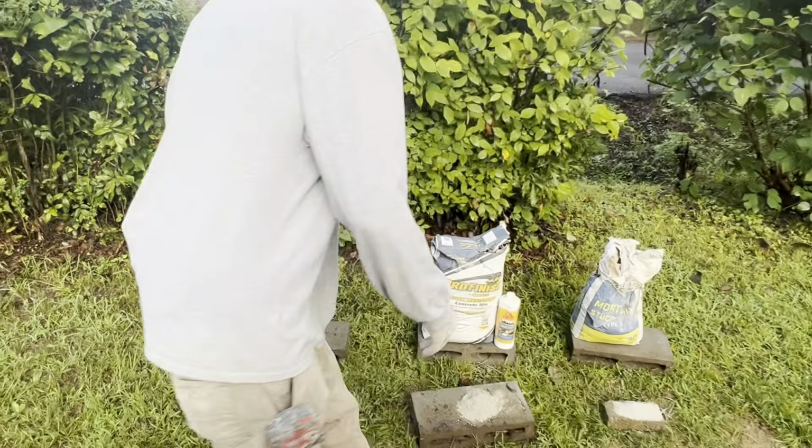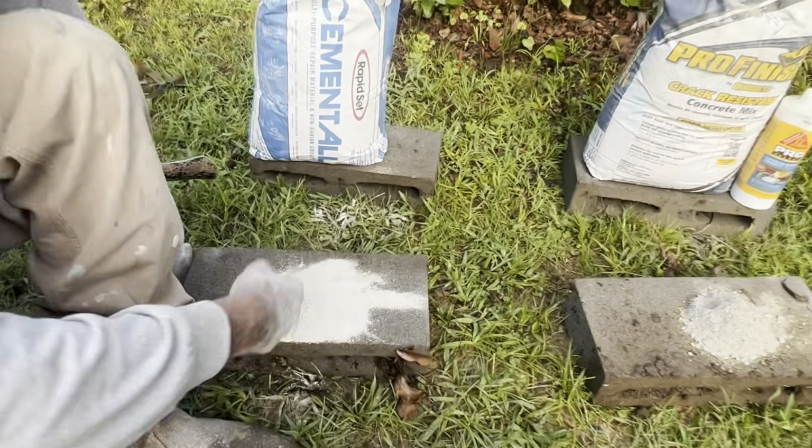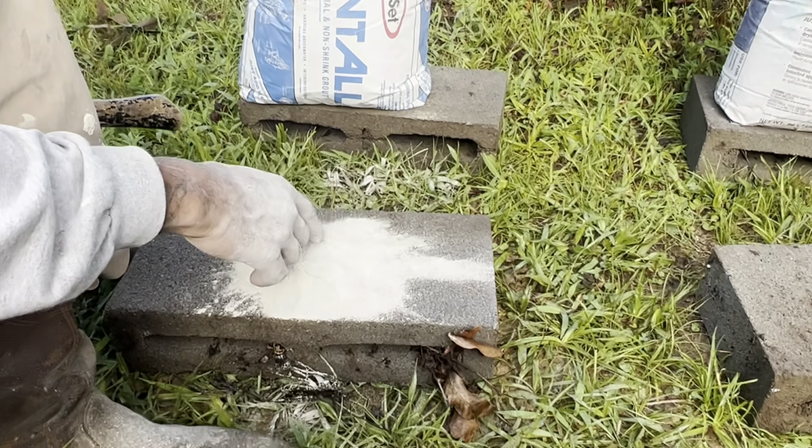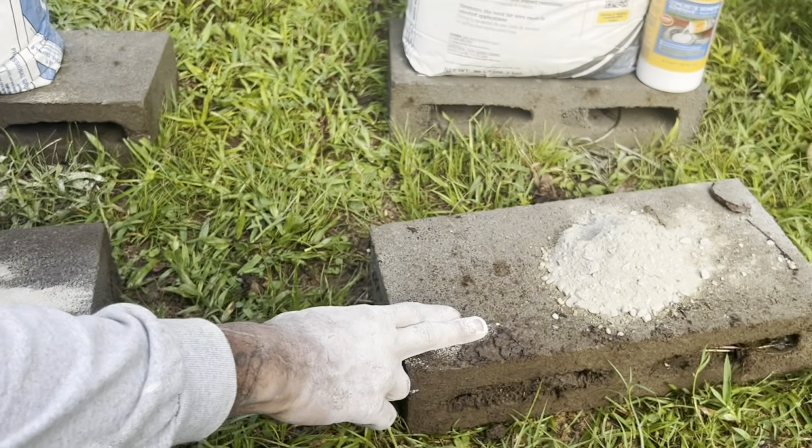Right here we have cement. You see it's a fine powder, very fine. But my example over here is concrete. You can see the difference.